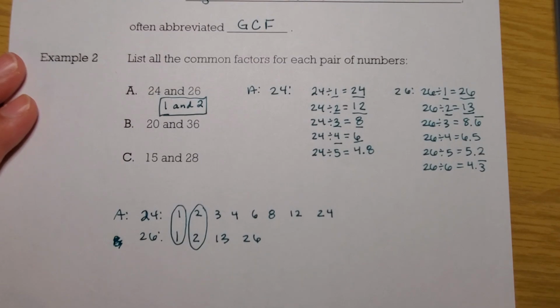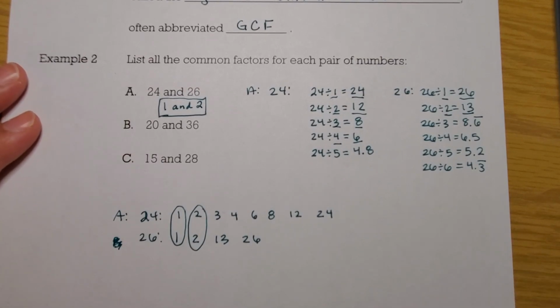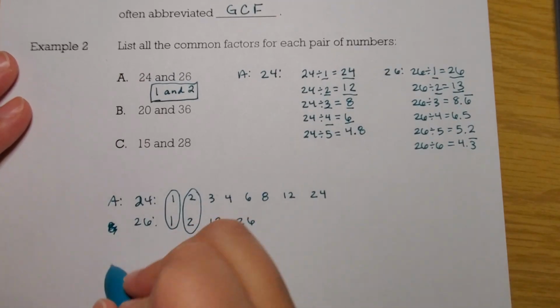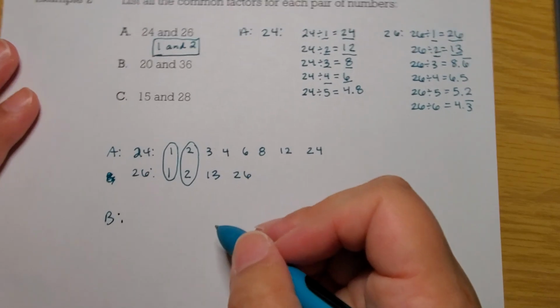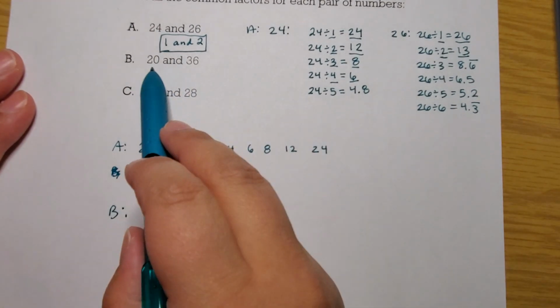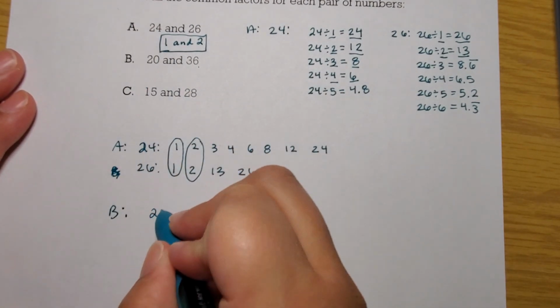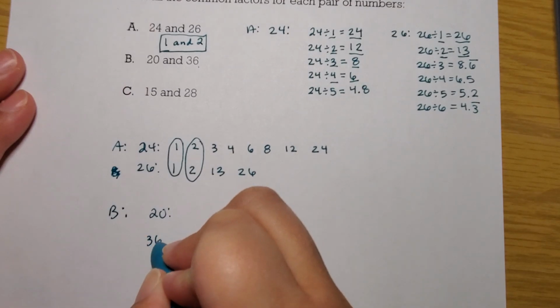Okay, but Professor Rad, you might be wondering, do I really have to write all of this down? No, you don't have to. So I'm going to work through part B, showing some more minimal work. So for part B, we are looking for the common factors of 20 and 36. So we start out with 20 and 36.